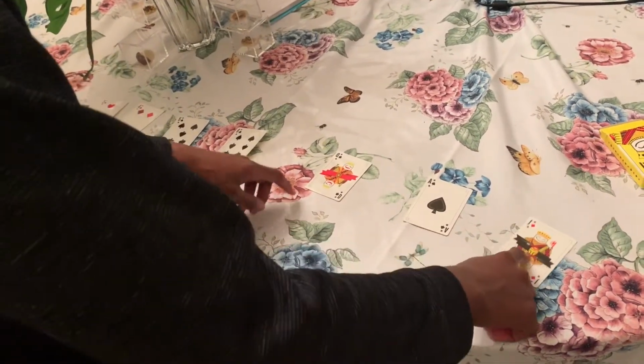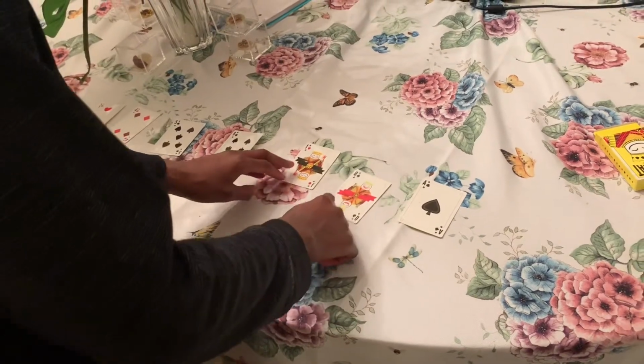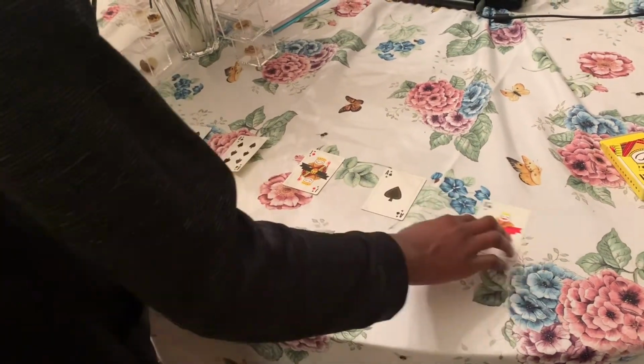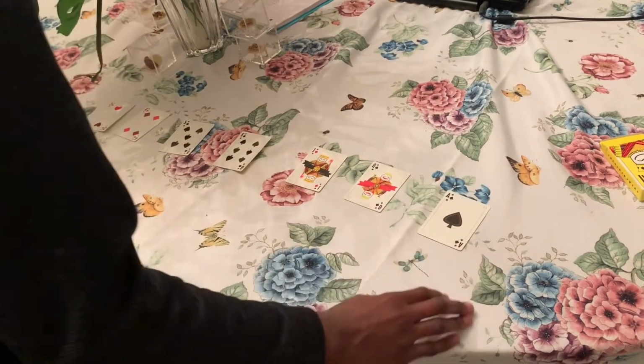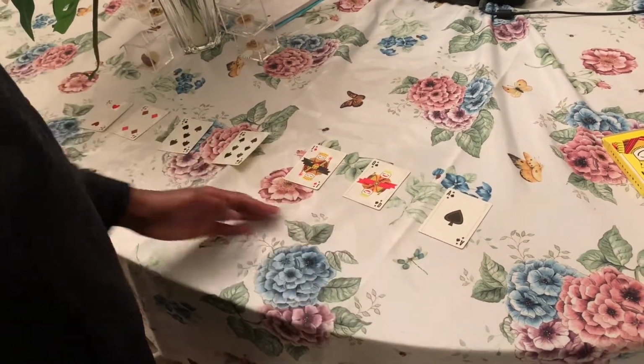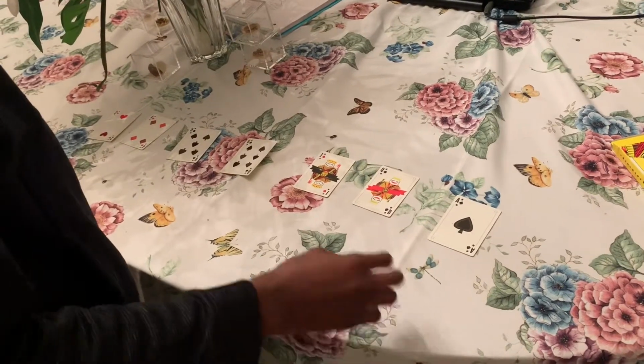So jack is less than the queen or ace. So this goes here and they swap places. The queen is less than an ace. So these swap places. And now you have your 7 items and they're fully sorted. And this is how you do the selection sort.